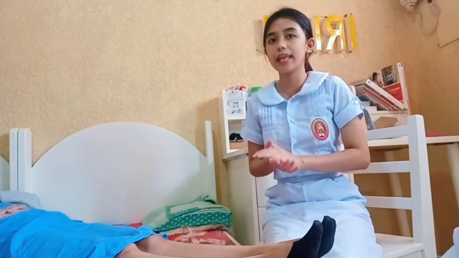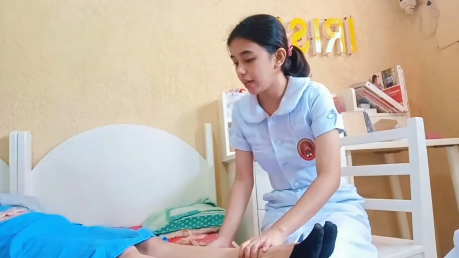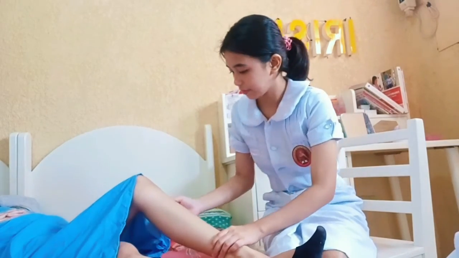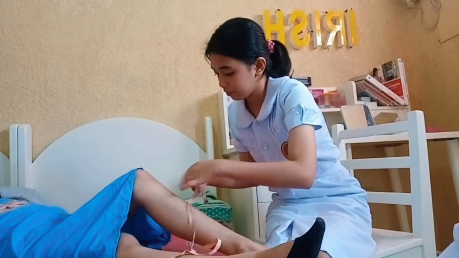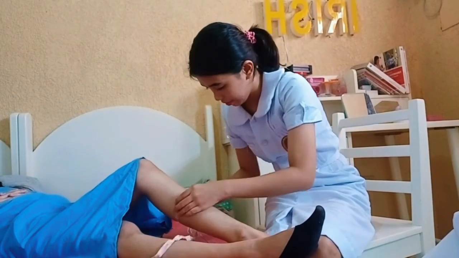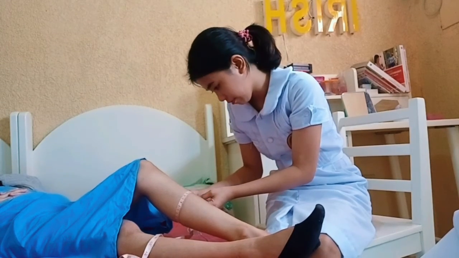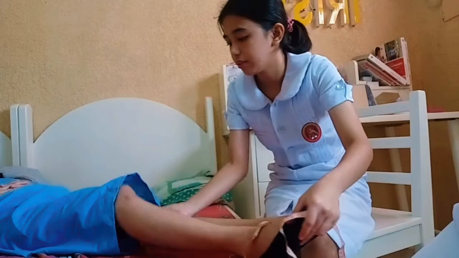So ma'am, let's now proceed to the inspection for edema, unilateral or bilateral. So ma'am, can you please bend your legs slightly? Okay ma'am, how about the other one?